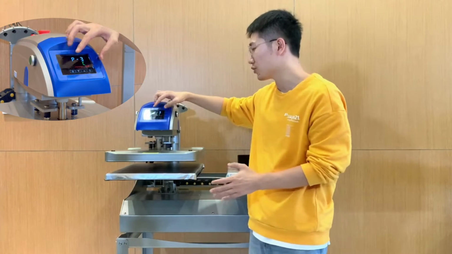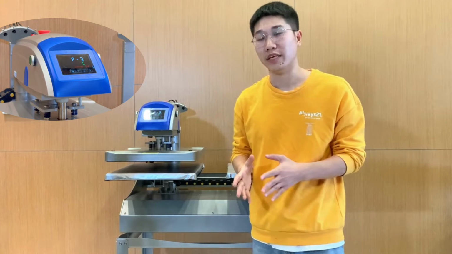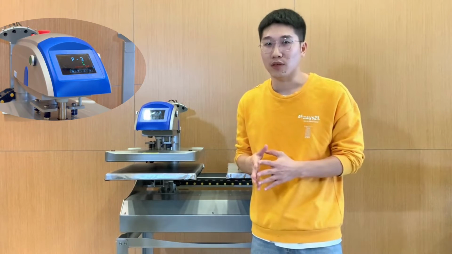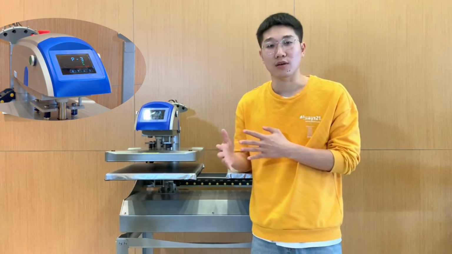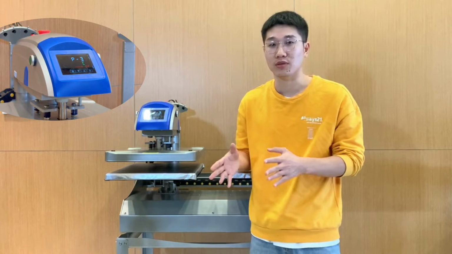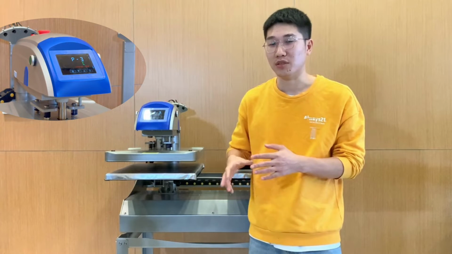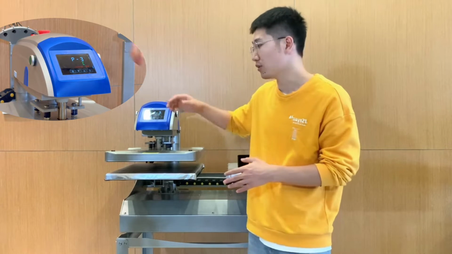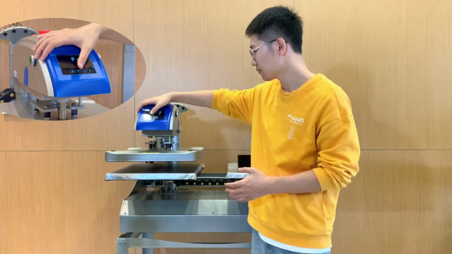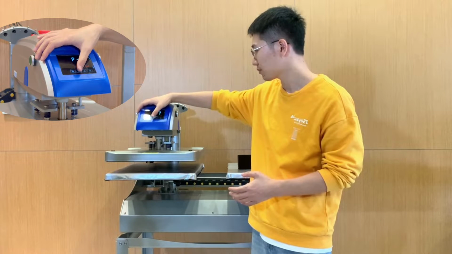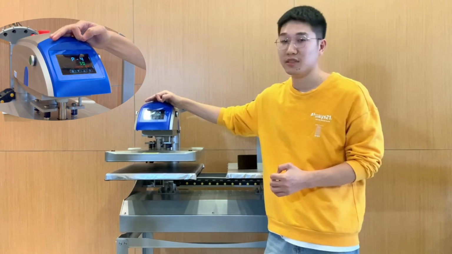You will find here this shows C. It means the unit of the temperature, because you know some of the customers from the United States or similar countries use Fahrenheit regularly, but another part uses Celsius degrees regularly. So we can change the unit of the temperature here, like this. Press set again, we can enter into procedure 4.